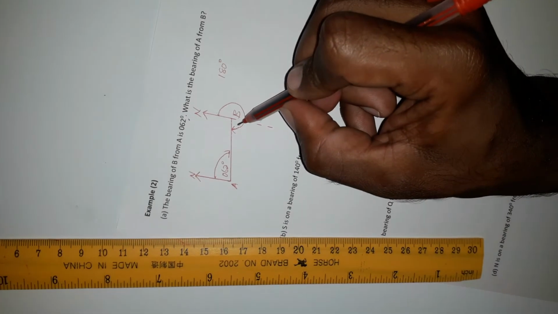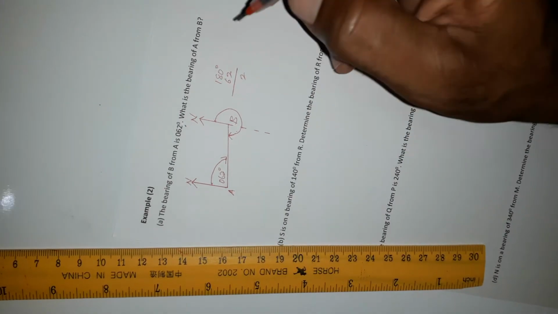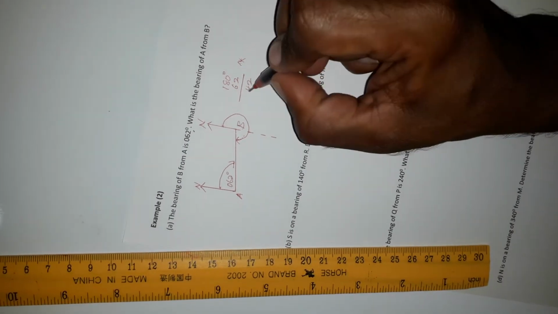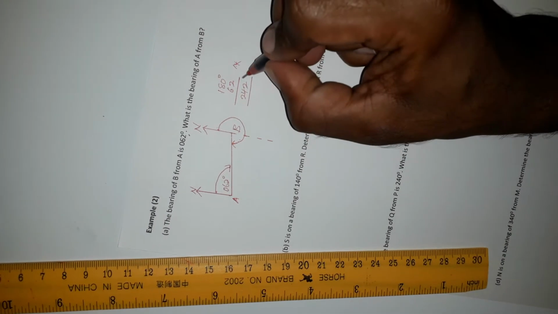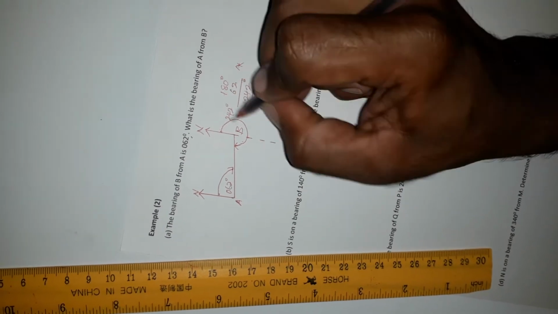Good, so in here will be 62, so we'll add here. 8 and 6 will give us 14. 1 and 1, 2. So we get 242 degrees. So this will be our answer, 242 degrees. Okay, that's it. Number 1. Number 2.